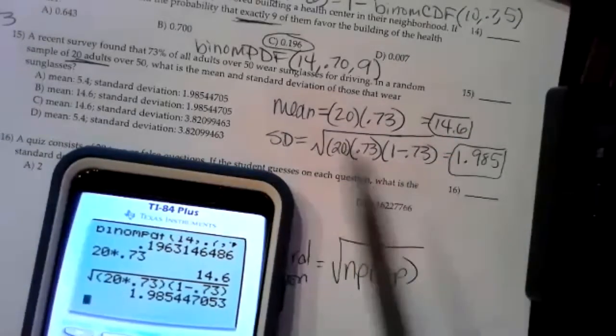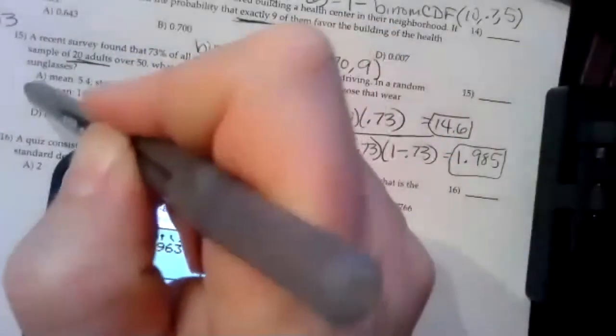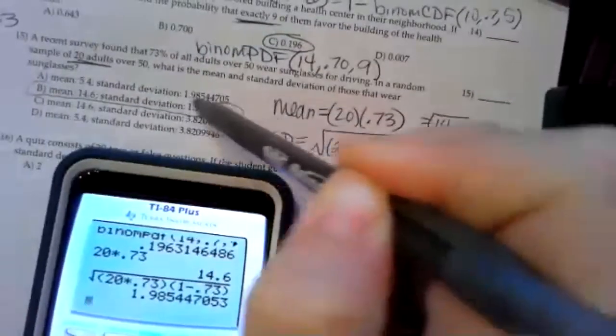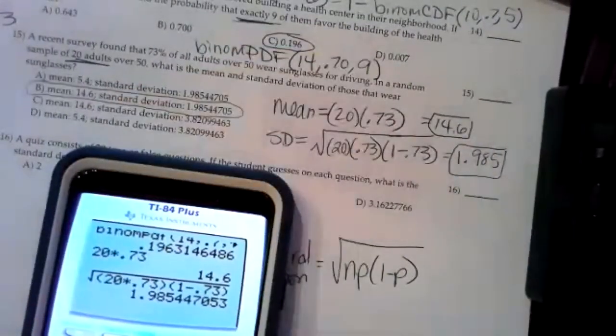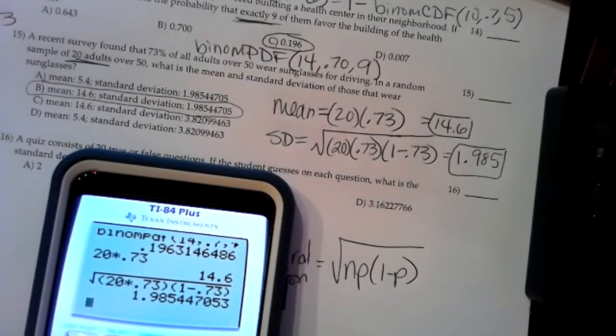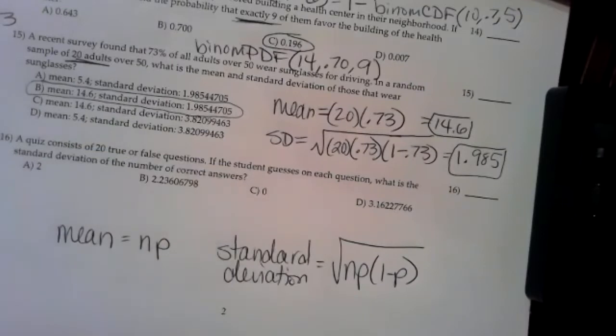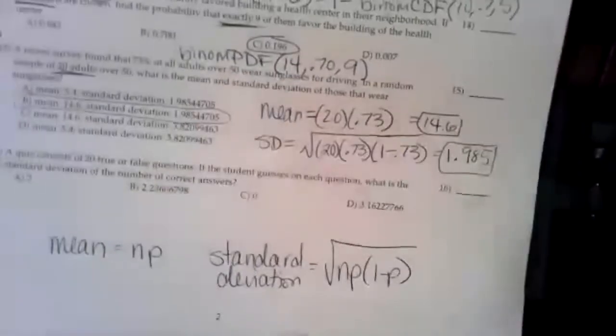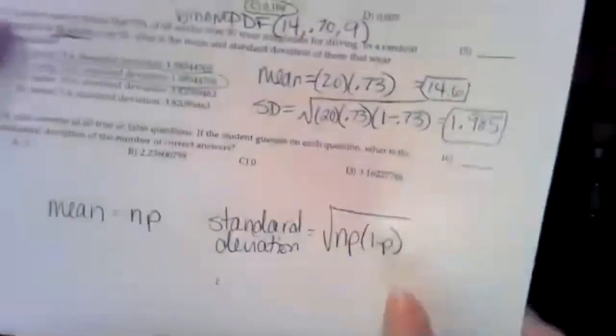So right there, that's going to tell me that I need to have B as my answer. Okay? Questions on using the mean and the standard deviation with binomials? Okay. All right, so look at number 16 though, real quick before we get on to the next page.